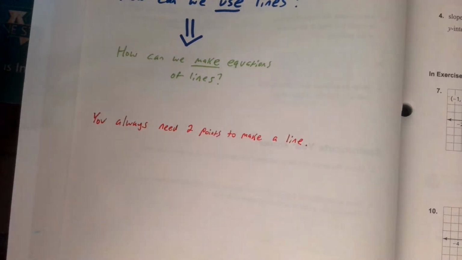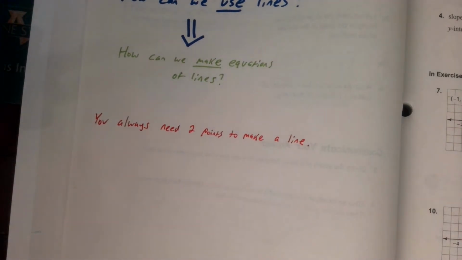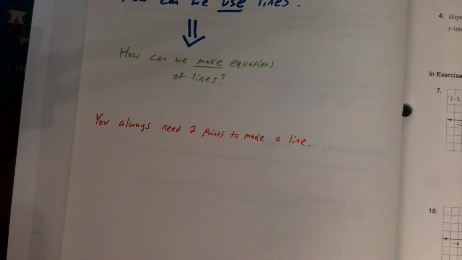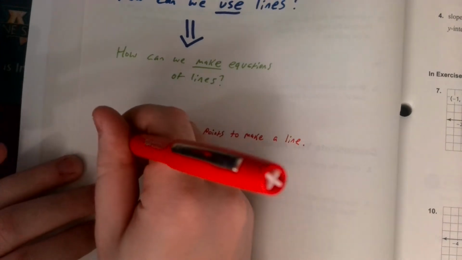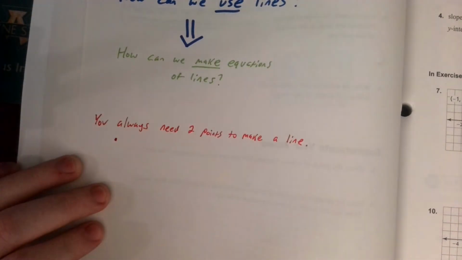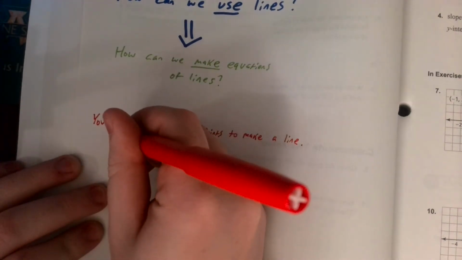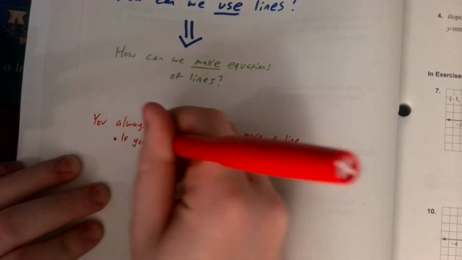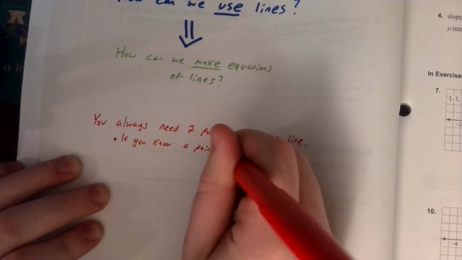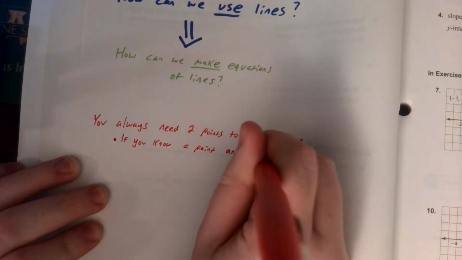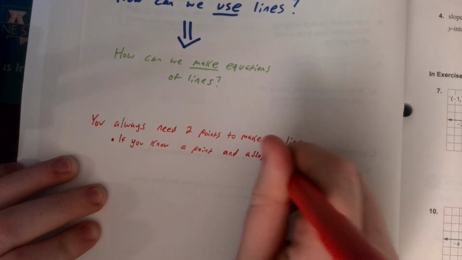That being said, there also are exceptions to this rule, or maybe not exceptions, but adaptations. Remember that last unit in 3.5, we weren't usually given 2 points. We were given a point and a slope. Well, if you have a slope, you can find a second point. So we're also going to say, if you know a point and a slope, you can make a line.